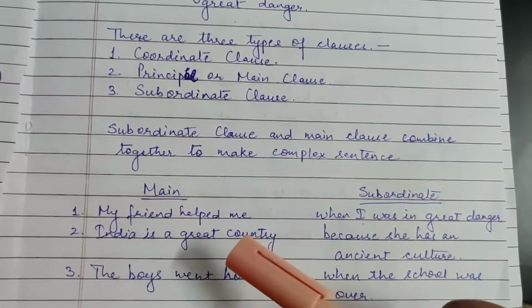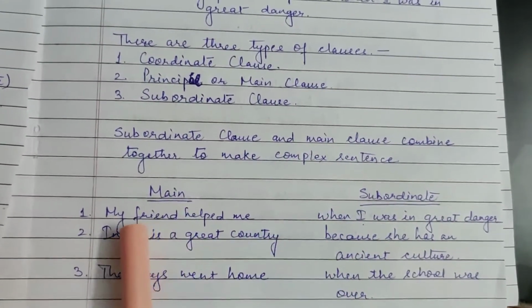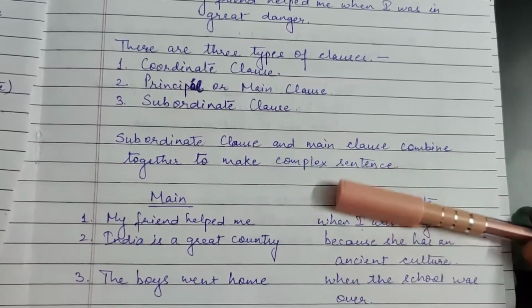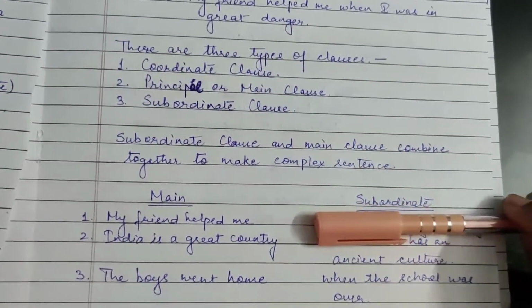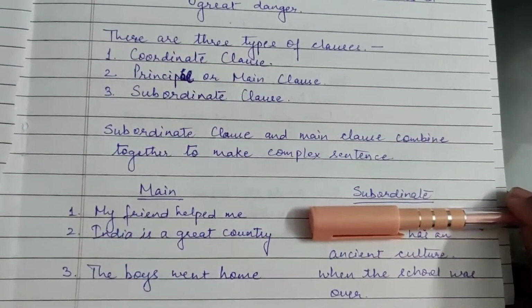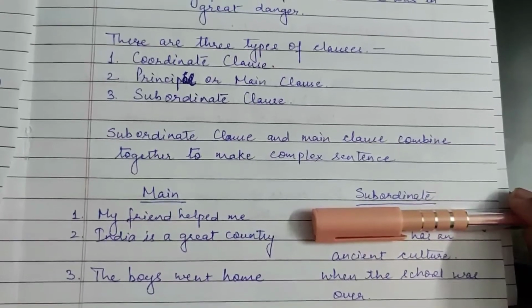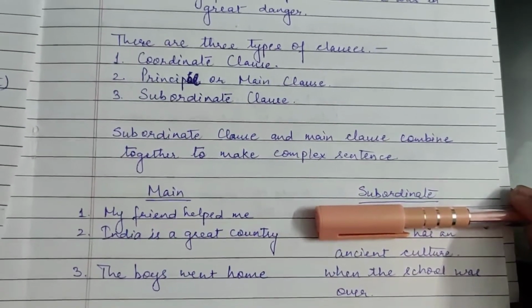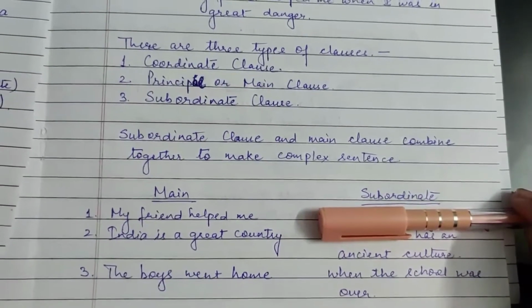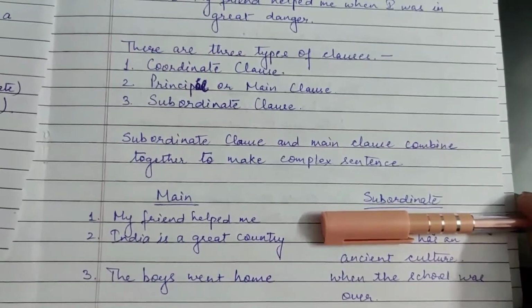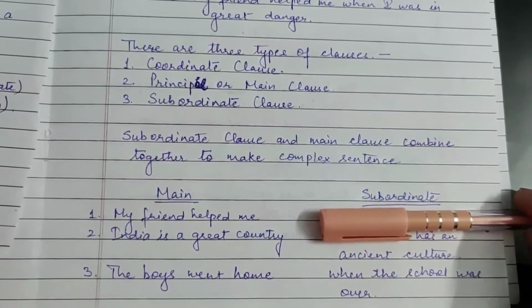So what is a main clause? Now look, in this sentence, my friend helped me when I was in great danger. If I just hide the part when I was in great danger, and I read my friend helped me, it is making complete sense. It does not need the second part to complete its meaning. That is why it is independent of the second part. It does not necessarily need the second part. So it is known as the main clause or principal clause.